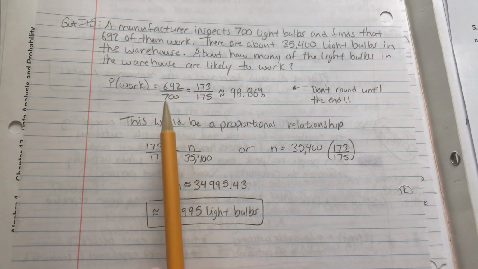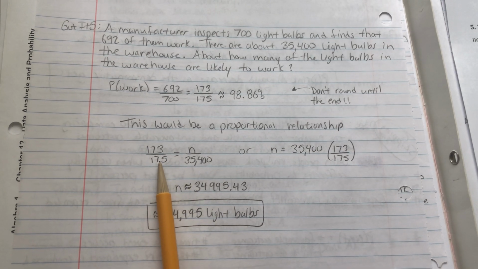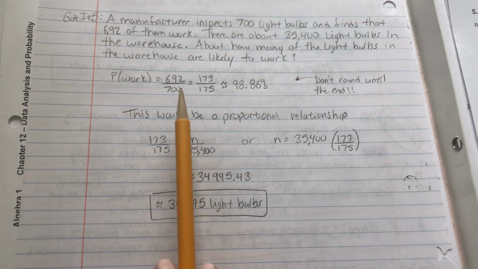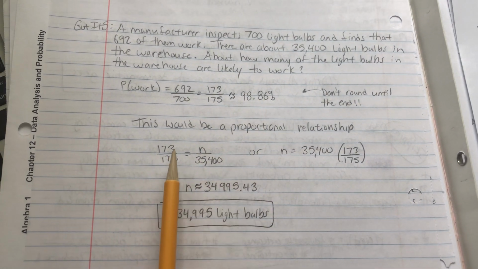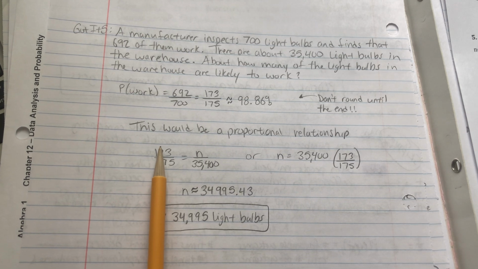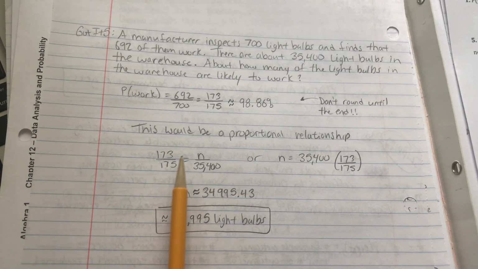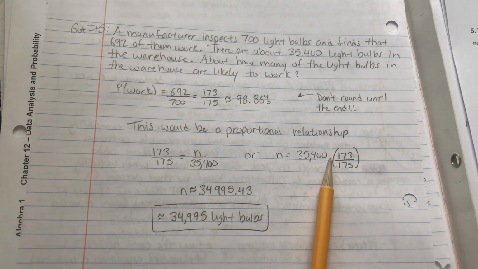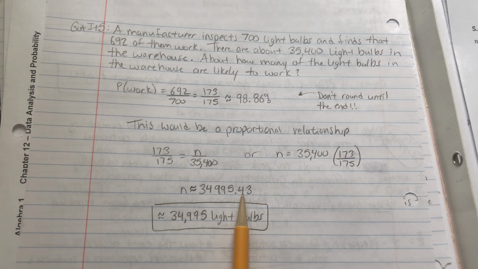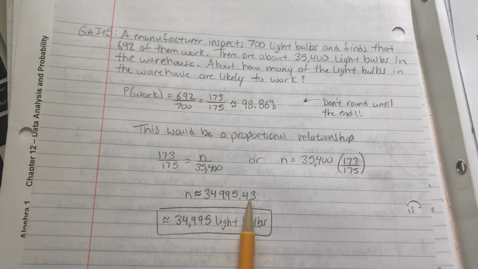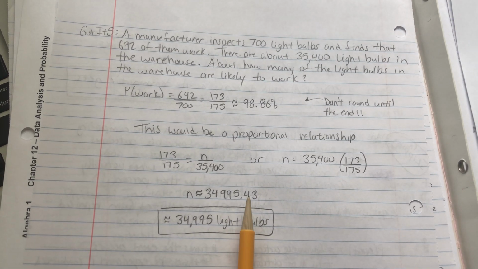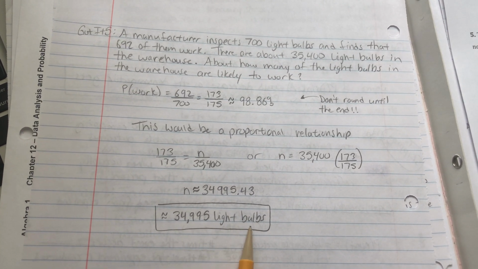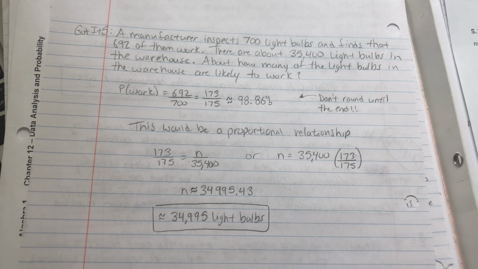You could have used 692 over 700 instead here. In fact, I imagine most of you probably would, just because you have your calculator anyway, so this might seem like an extra step. But you're setting up your proportion of out of how many are favorable out of total inspected, then we predict how many out of the total in the warehouse. Cross multiplication or isolate the variable. And this is number of light bulbs, so even though we get a decimal answer here, we don't quite have another full light bulb, so we'd round down. About 34,995 light bulbs should work.